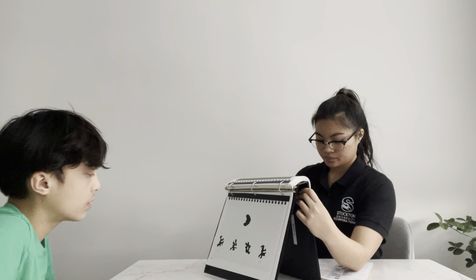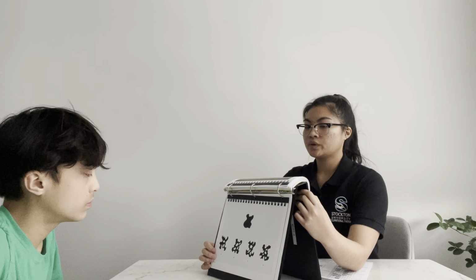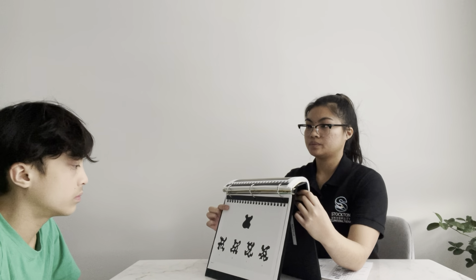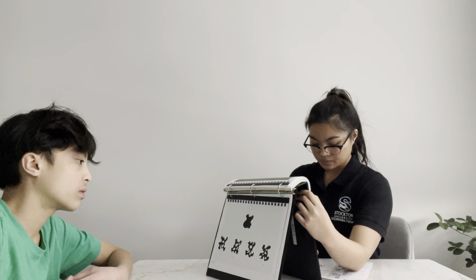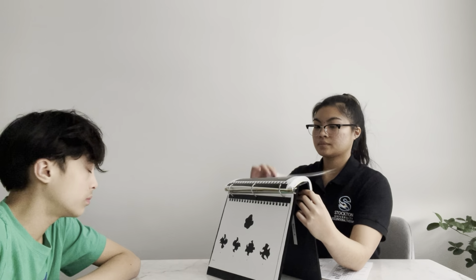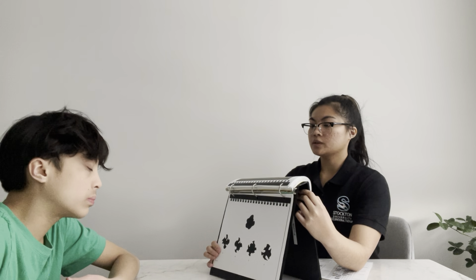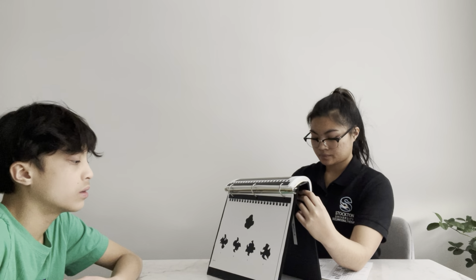A. If the lines were filled in, which figure would look just like the top one? B. C.